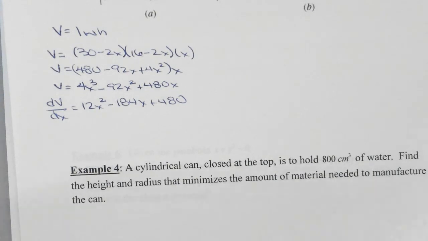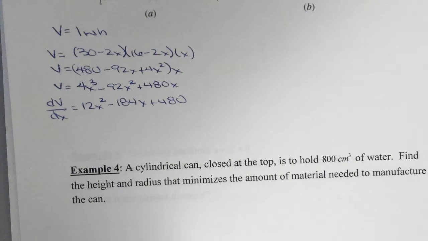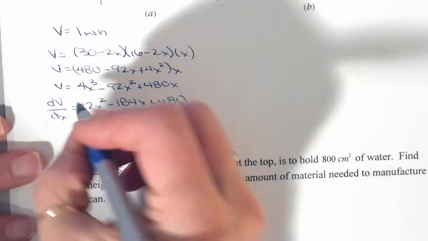What do you think I can take out? Definitely a 2, yes. Never mind. You can have a calculator. Can I take out a 4? Definitely 480, yes. 12, I can take out a 4. What about 184 divided by 4? 4 times 46 would be 184. Yes. Okay. Let's take out a 4.